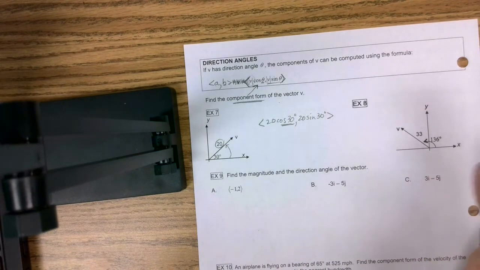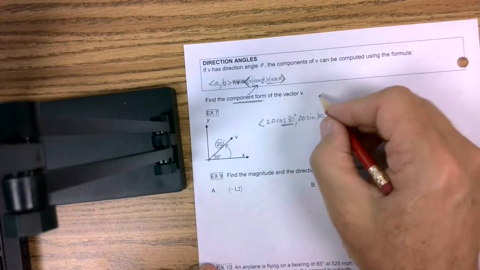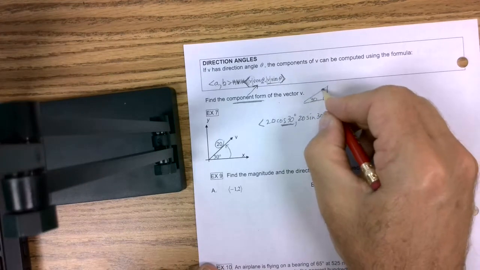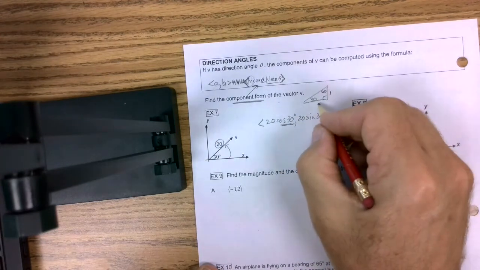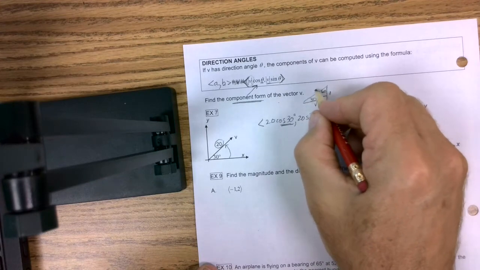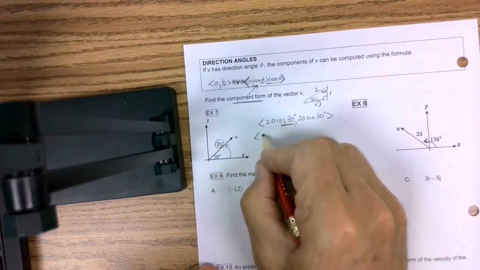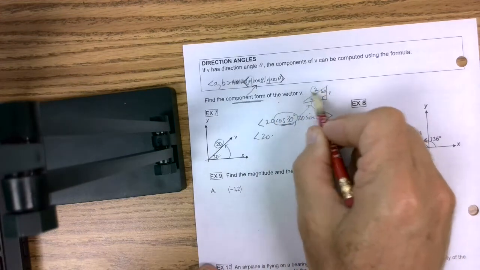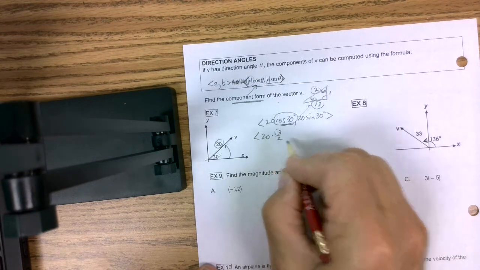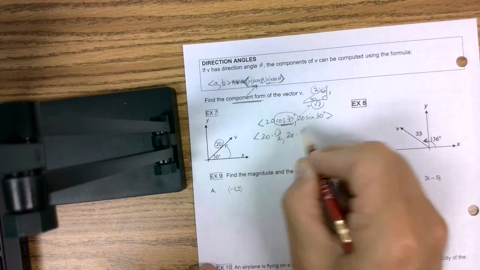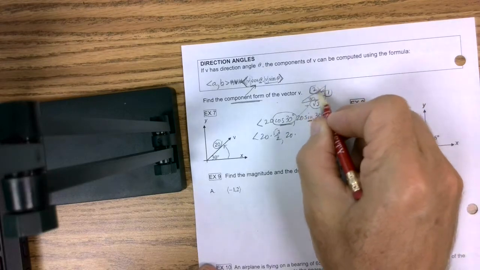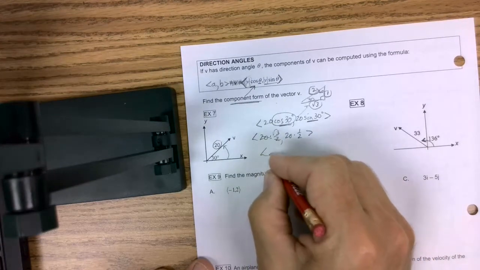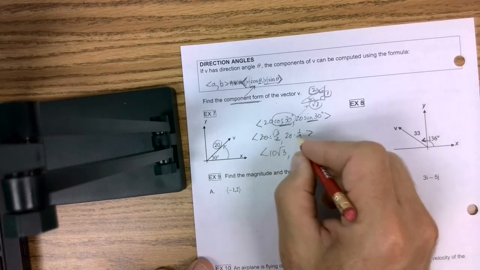Now, what you could do is draw yourself a 30-degree angle, and that's 90 and that's 60. Cosine of 30, that's 1, this is square root of 3, this is 2. So then I get 20 times, what's cosine of 30 degrees right here? Adjacent over hypotenuse, so it's square root of 3 over 2, comma, 20 times, what's sine of 30 degrees? Well, it's opposite over hypotenuse, that's 1/2.